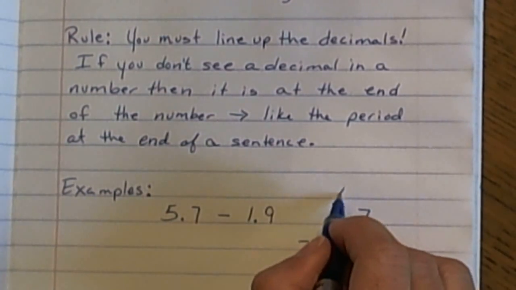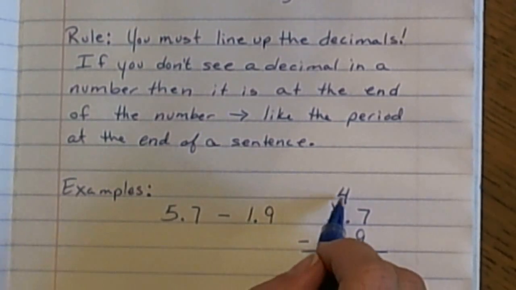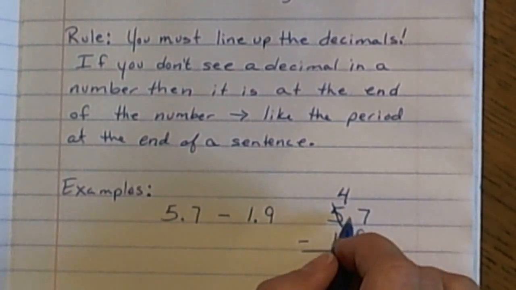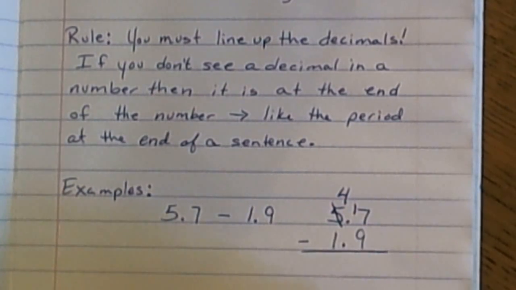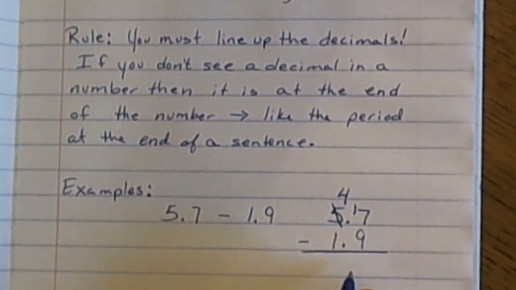Borrow from the 5 and make it a 4. If you don't know how to do this, go back and watch the video subtracting by borrowing. The 5 becomes a 4, and we give the 7 a 1 to make it 17. 17 minus 9 is what?